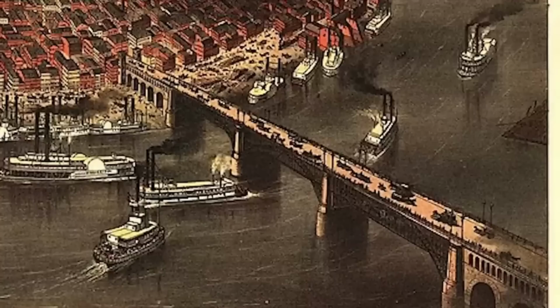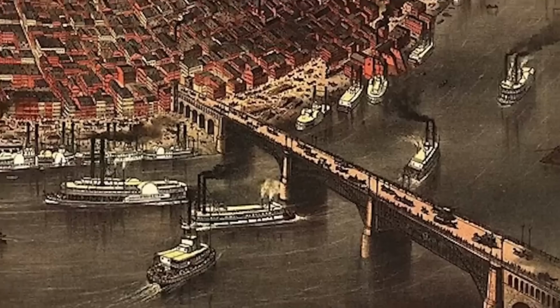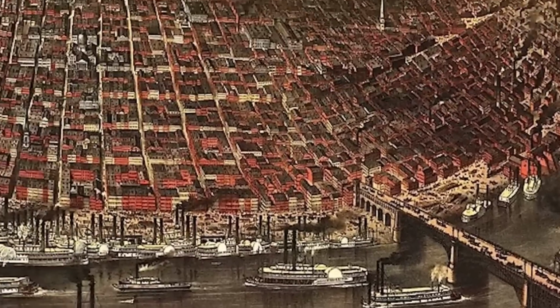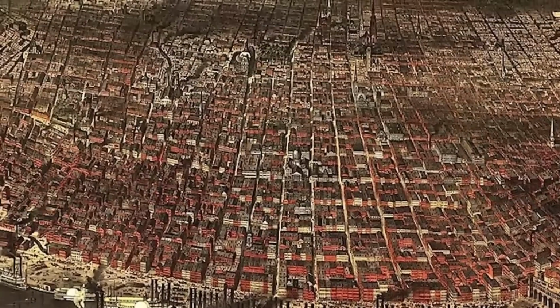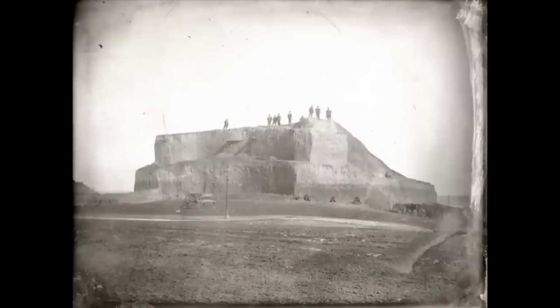So let's begin. We start with looking at Eads Bridge, which fortuitously was completed in construction in 1874, the same year as this rendering or this aerial drawing or whatever you want to call it was completed. The other interesting thing about St. Louis is just how well built out it is in 1874.